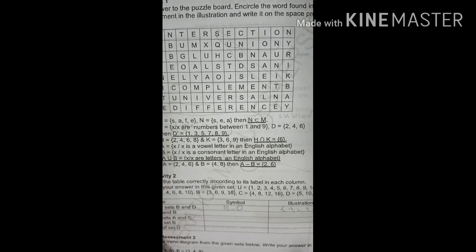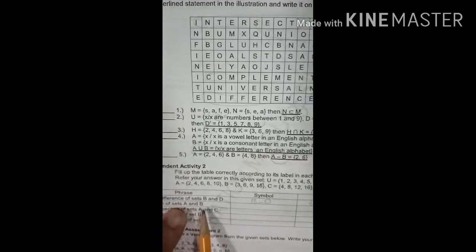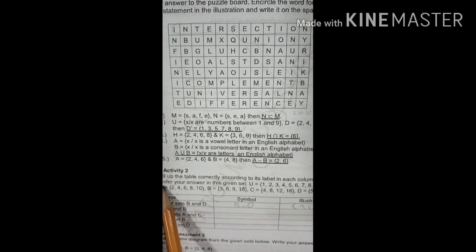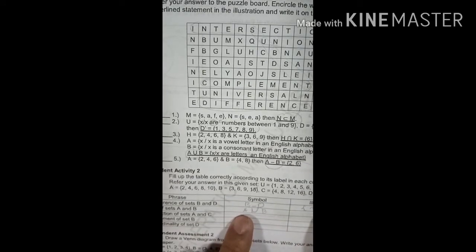Okay, next. Union of set A and B. So look at A and look at B. Union. So this is A union B. So you will write first A. What is A? 2, 4, 6, 8, 10.